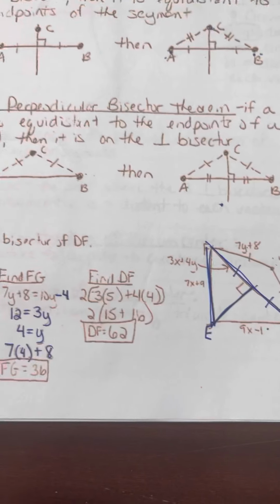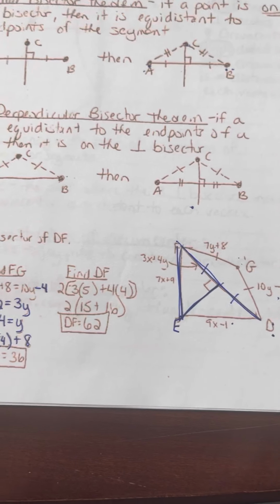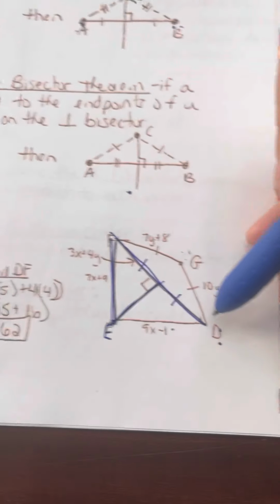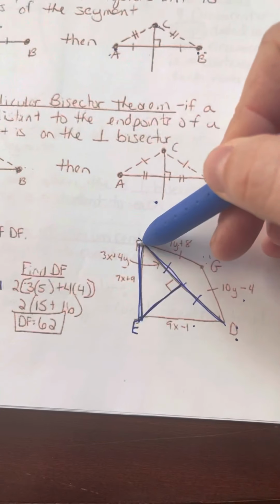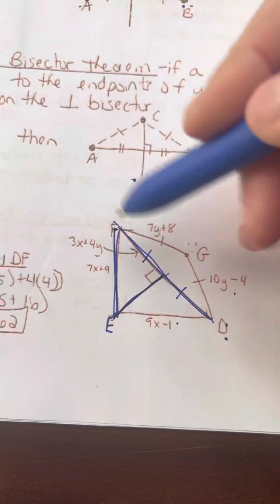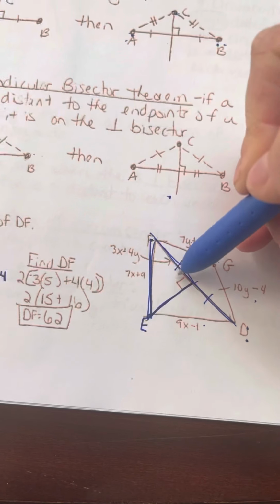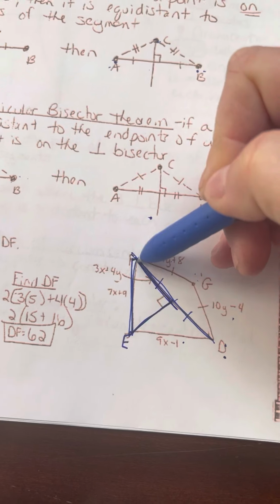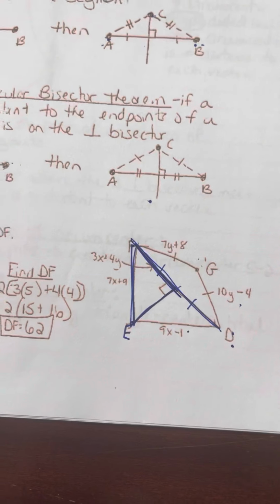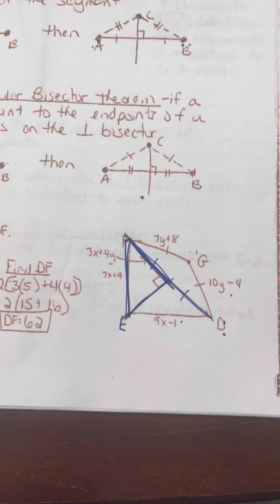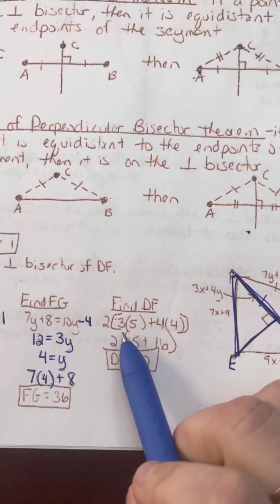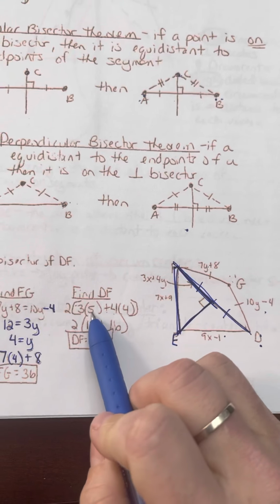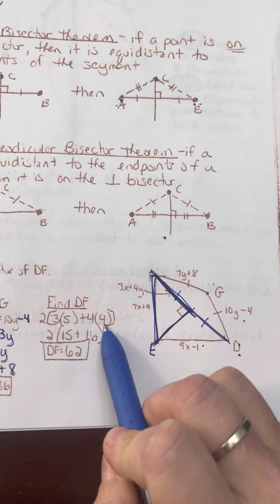One last one, we're asked to find DF, which is from here to here. Notice that we're given this segment to be 3x plus 4y. Well, we know what x and y are. So we can plug in 3x plus 4y. Remember, x was 5 and y was 4.